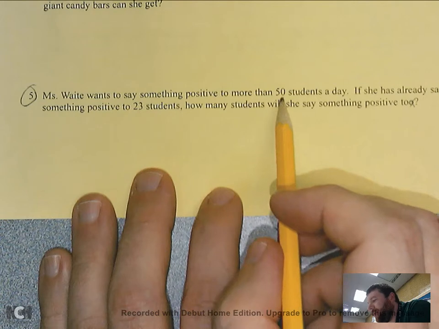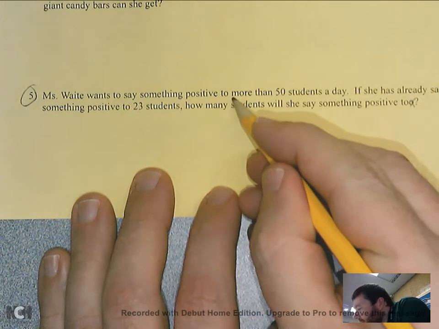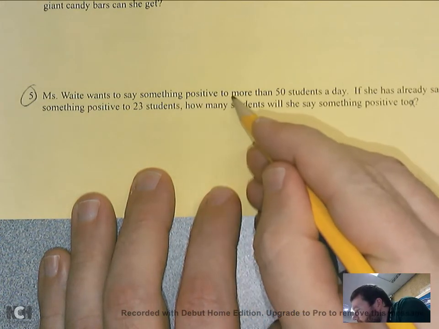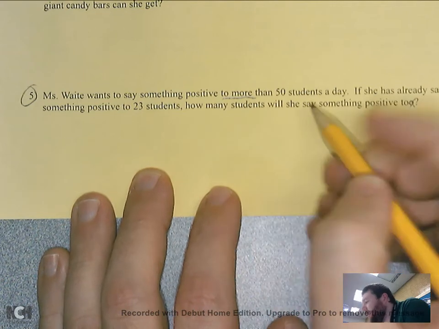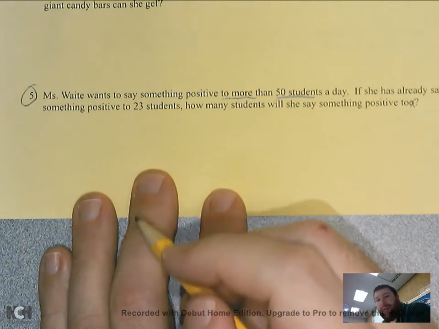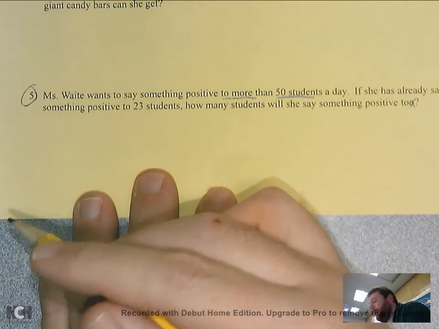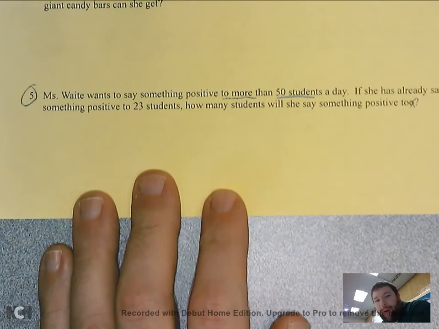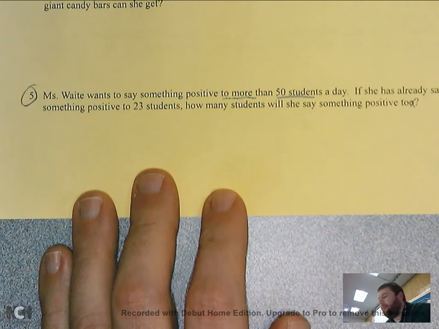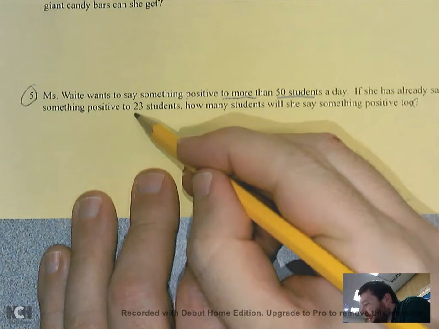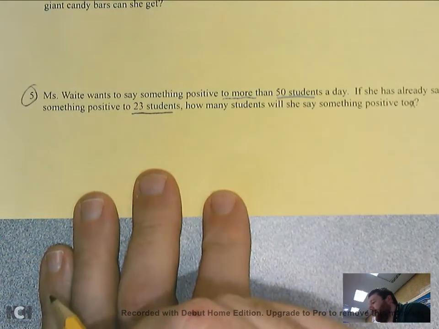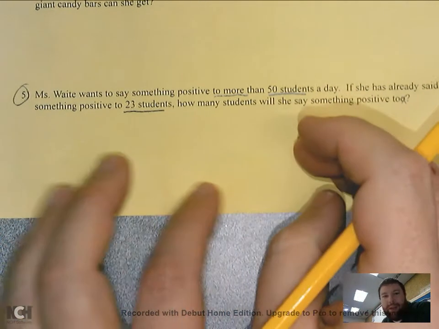So her goal is to say something positive to more than 50 students a day. So she wants to say it to more than 50 students today. So if she said it to 50, that wouldn't work, right? Because she wants to say it to more than 50. So it has to be more than 50. She has already said it to 23 students. How many students will she say something positive to?